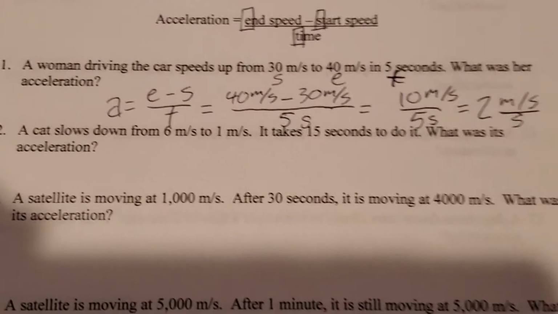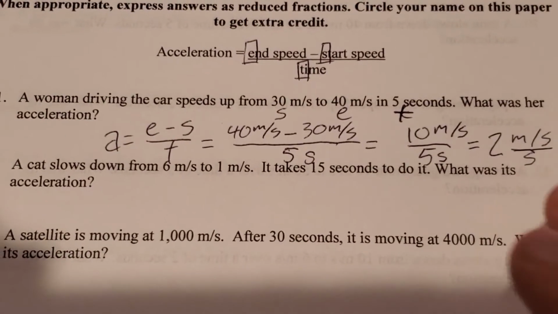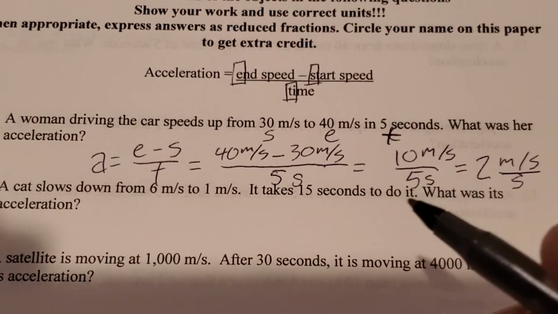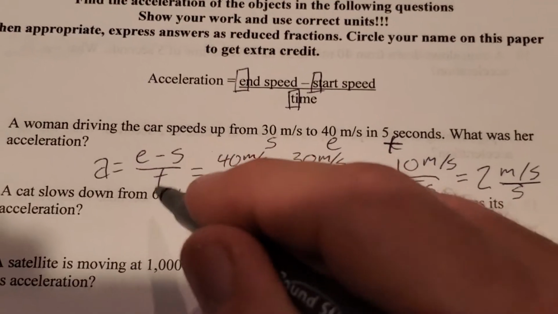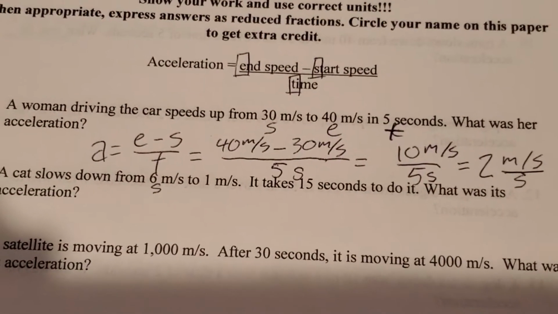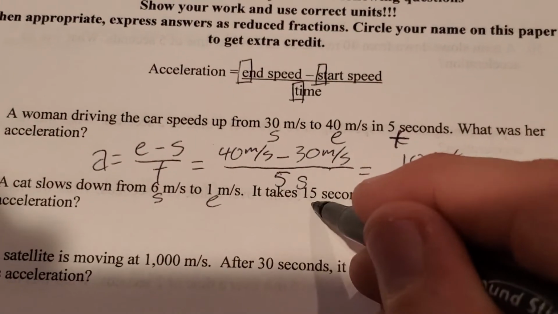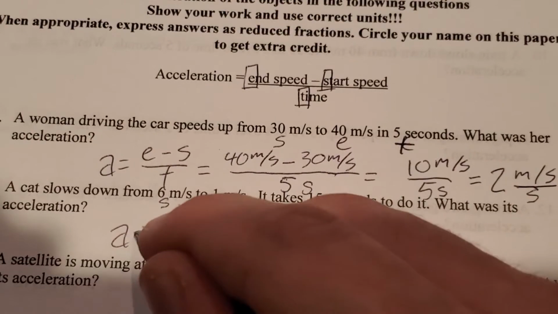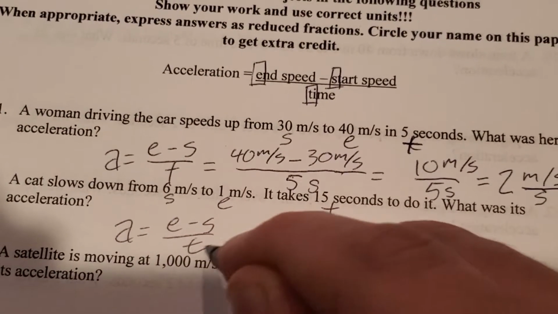We have a cat slowing down from 6 meters per second to 1 meter per second, and it takes 15 seconds to do it. What was its acceleration? So let's go ahead and label the S, the E, and the T. Start speed was 6 meters per second. End speed was 1 meter per second. And then the time is 15 seconds. Again, acceleration is equal to end speed minus start speed over time.